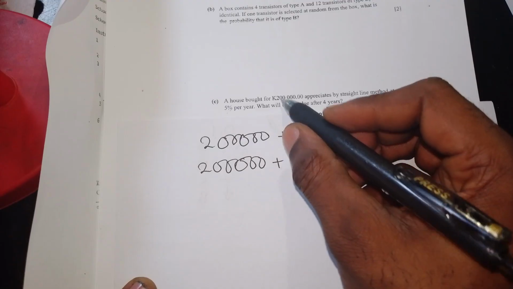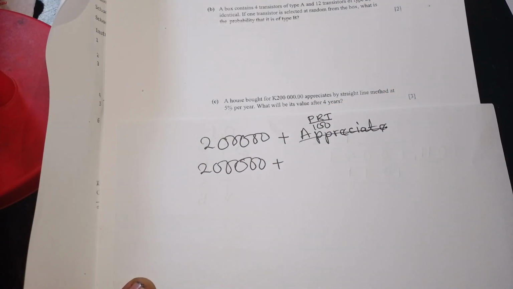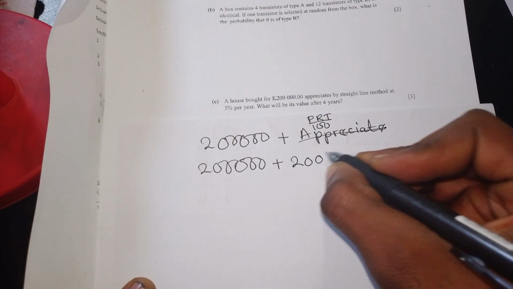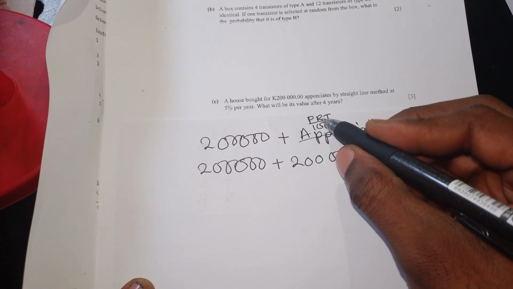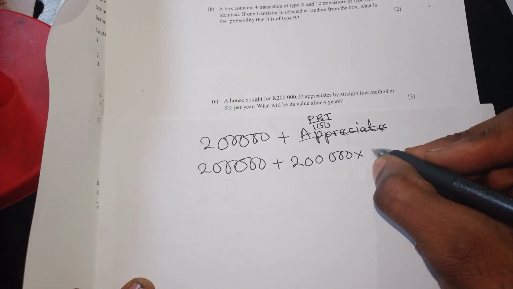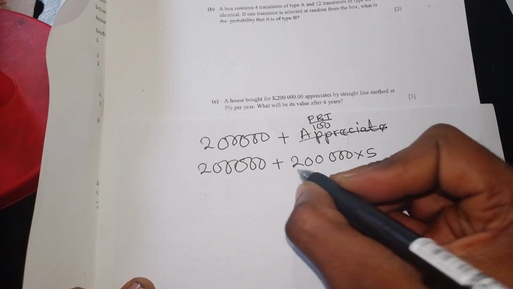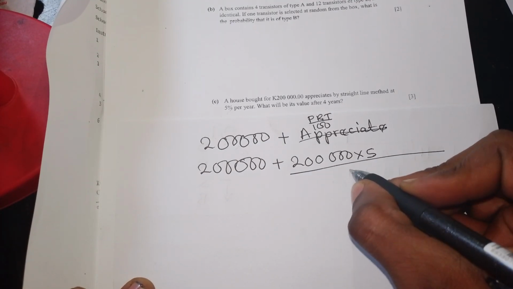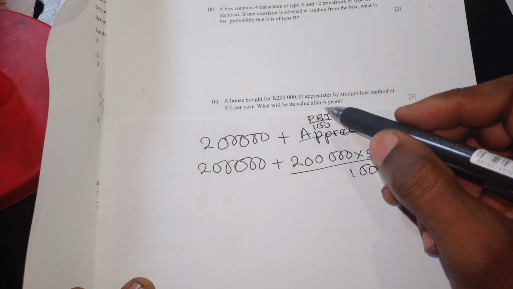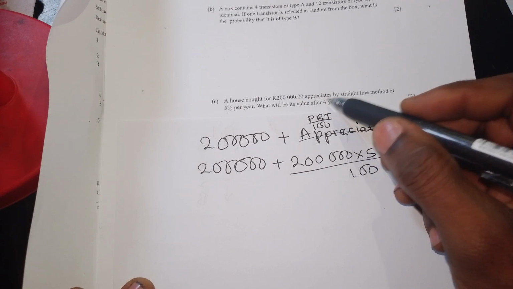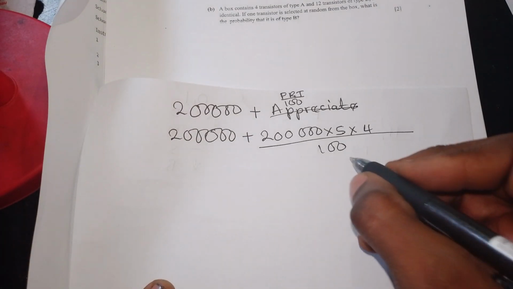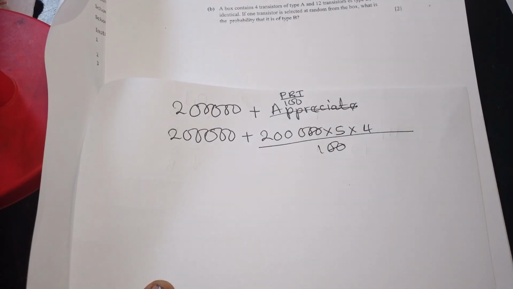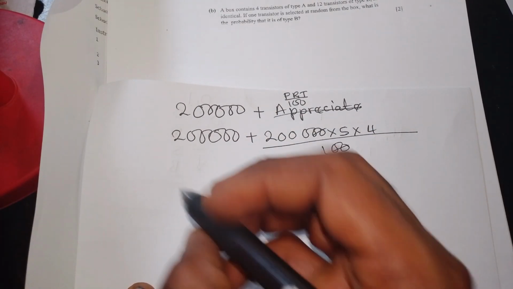So your P is the principal amount, the amount of money you started with, which is 200,000, multiplied by your R, the rate, which is 5%, but you write it as 5 over 100. And then the T is the time in years, which is 4 years. So of course you will make your work easier by getting rid of those zeros.